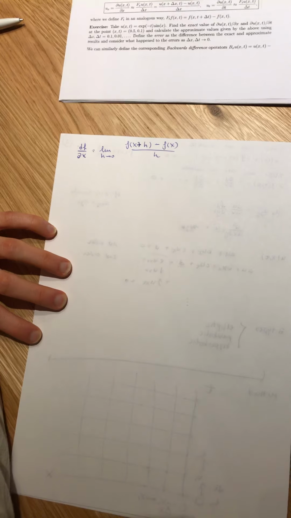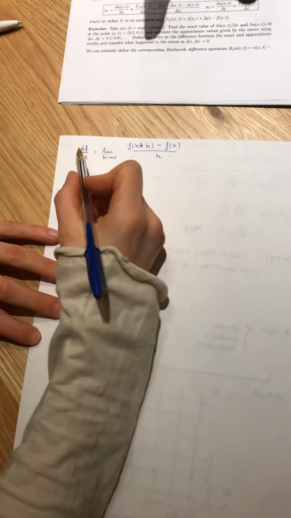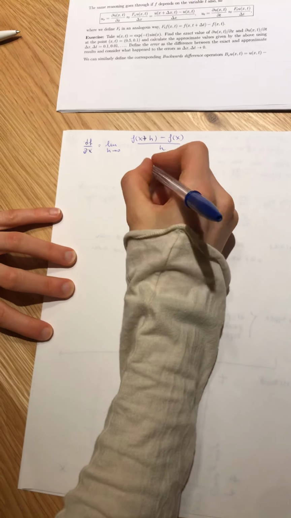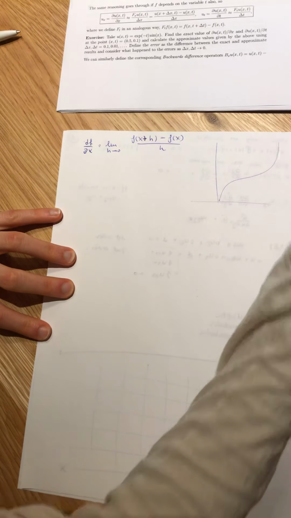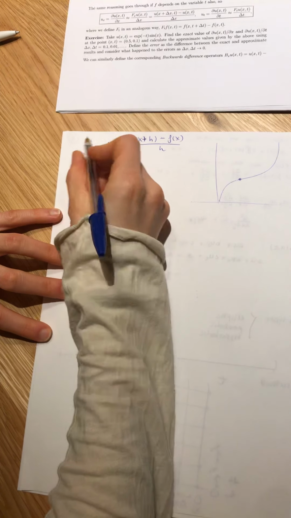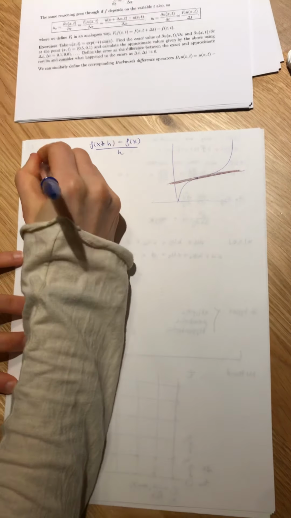This is the definition of the derivative. If you are here, and your function is here, at this point, this is basically the tangent, the slope.